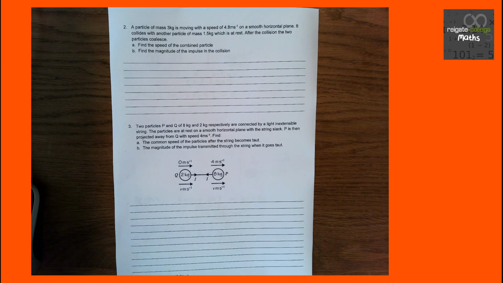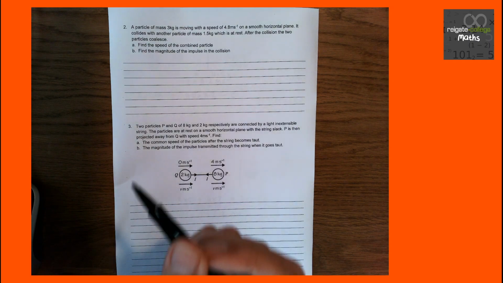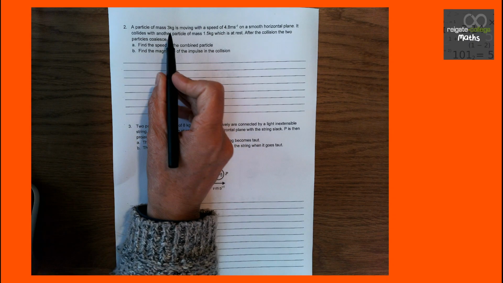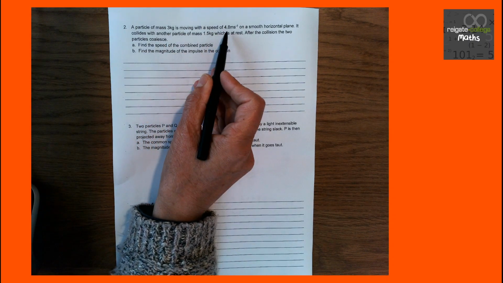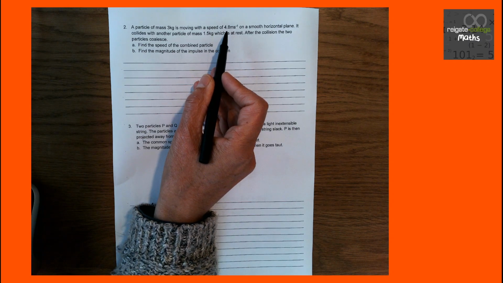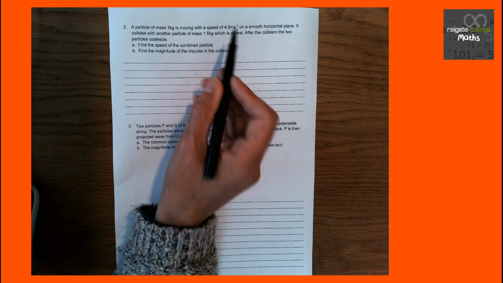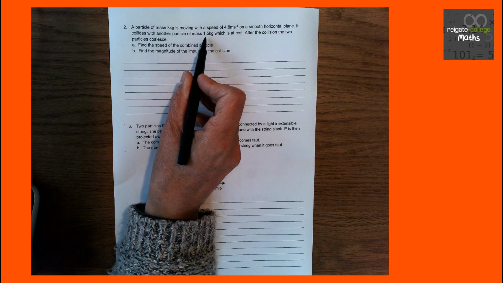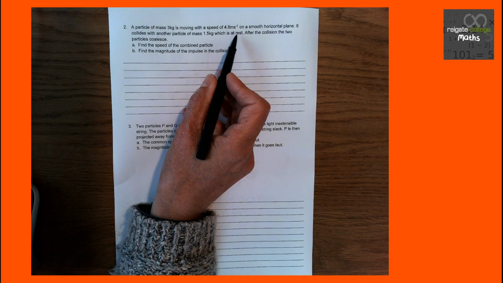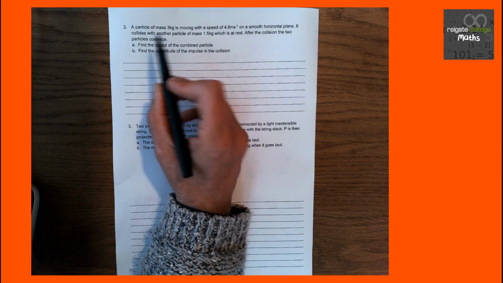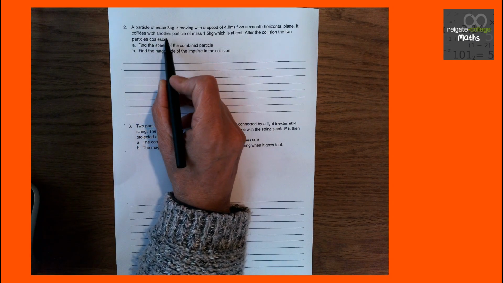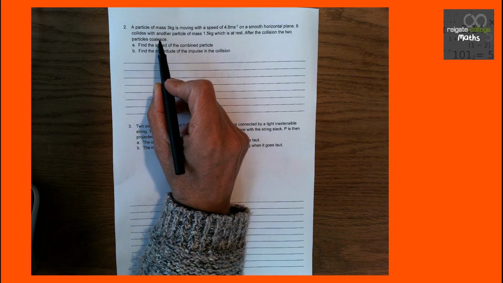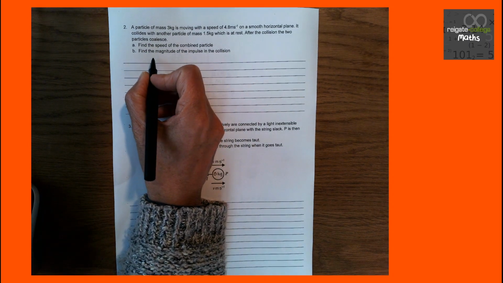So in this question, we have a particle of mass 3 kilograms moving with a speed of 4.8 meters per second on a smooth horizontal plane. It collides with another particle, mass 1.5 kilograms, which is at rest. After the collision, the two particles coalesce. This means they join together and move as one particle. So let's draw a before and after diagram.